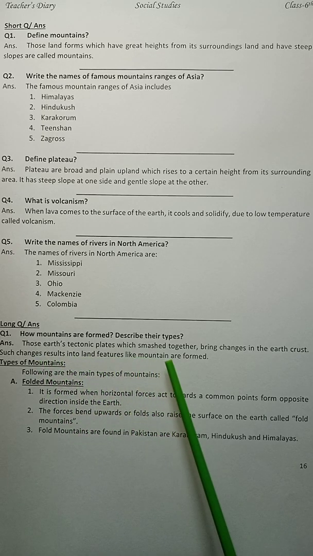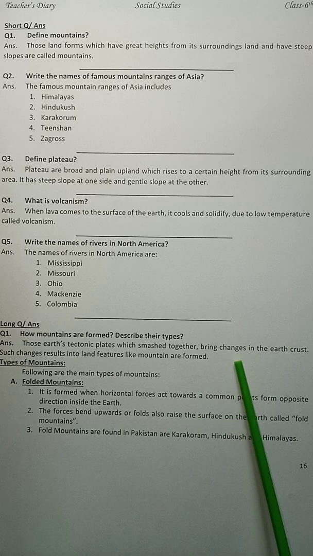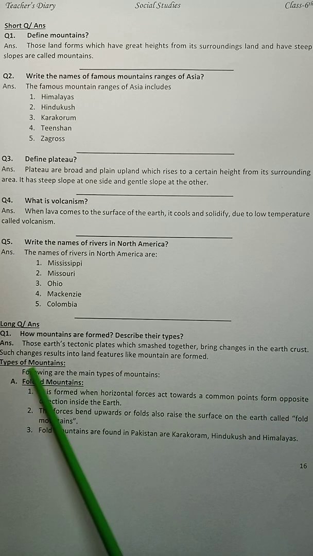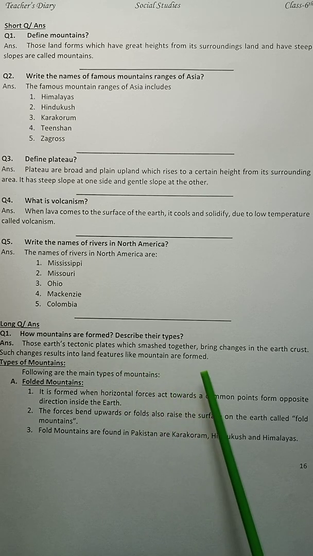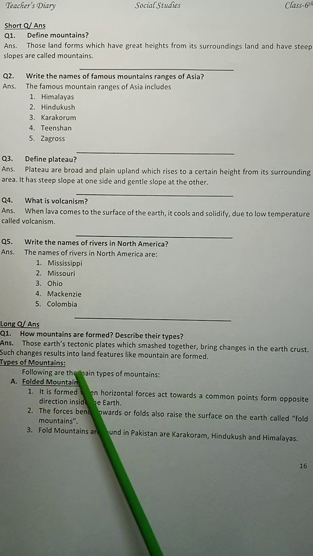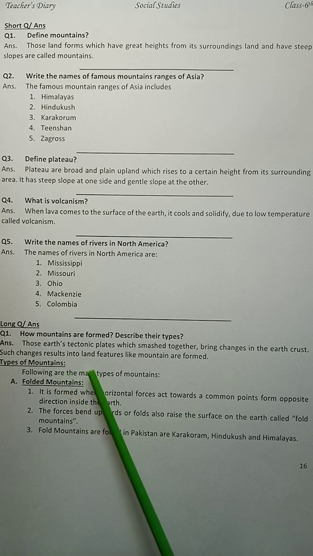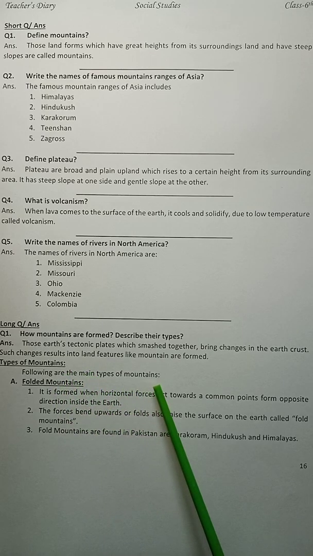plates which smashed together bring changes in the earth crust. Such changes result in land features like mountains being formed. Then we have the heading of types of mountains. Following are the main types of mountains.